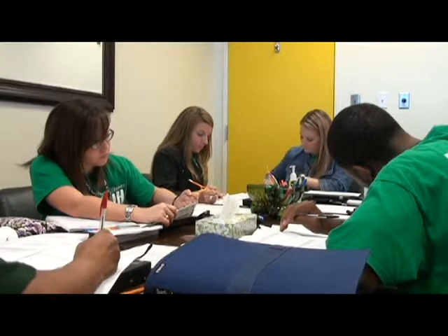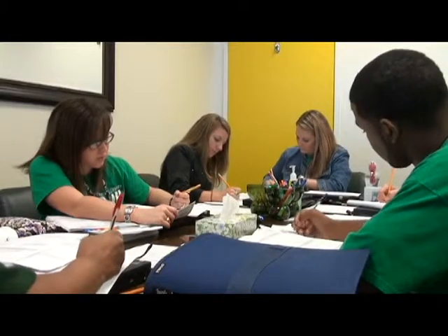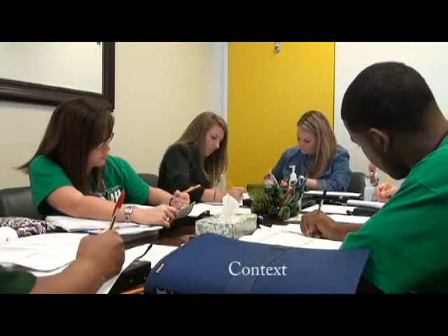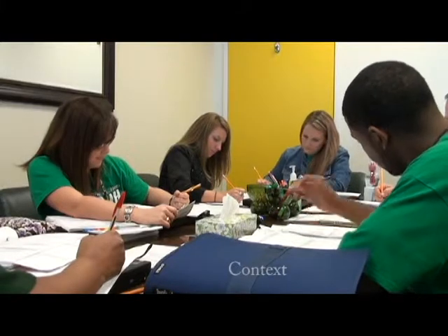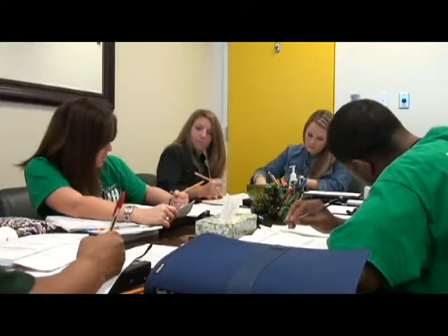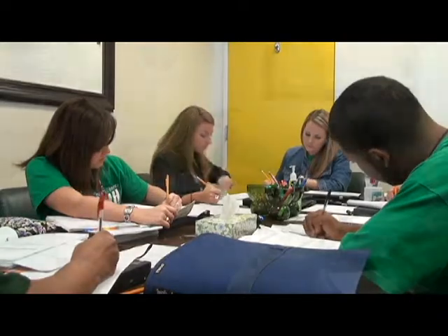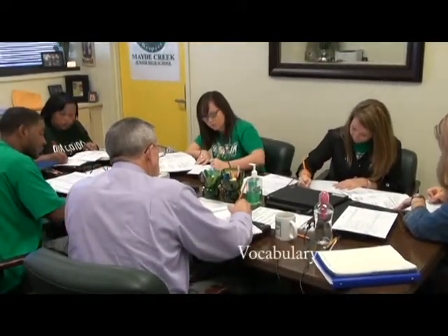From the total. So the context would be shopping, a real world situation. Yeah, sounds about right. So I think one of the vocabulary words would be each, to let them know that that is that unit. And then we'll find more vocabulary as we keep working through the problems.